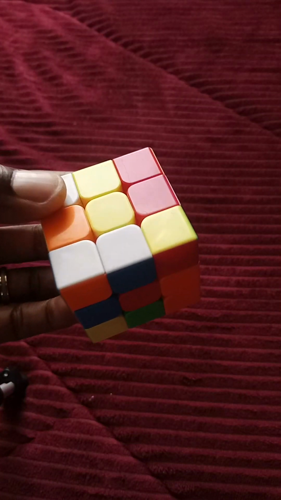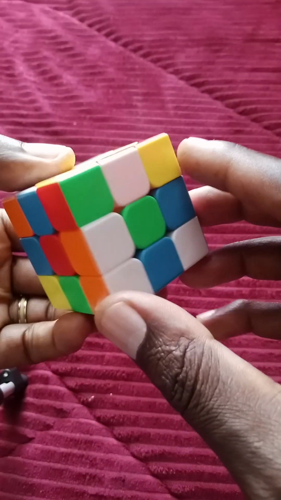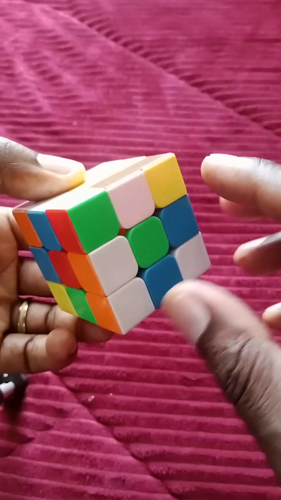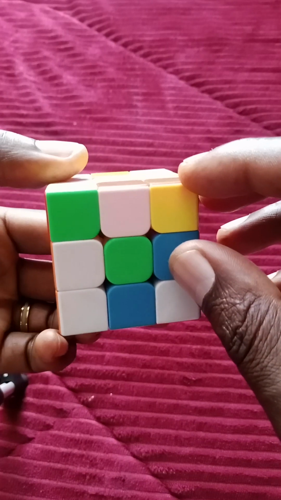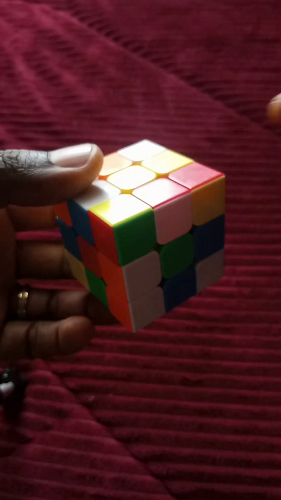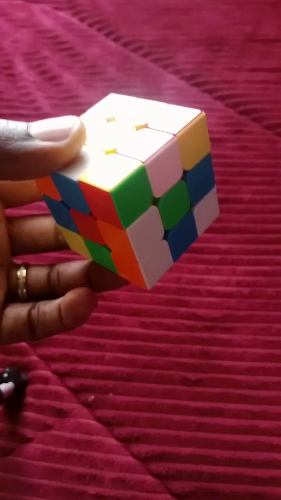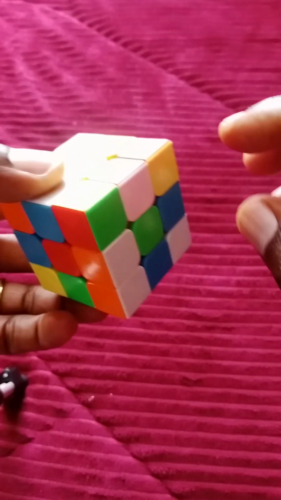So first we are just going to make the daisy, and we are going to look at the white pieces and bring them to the spaces indicated.